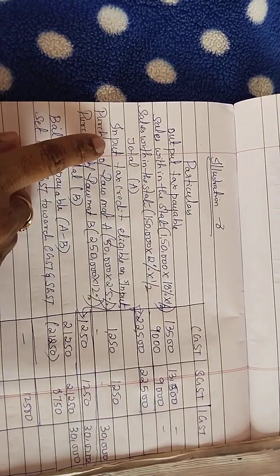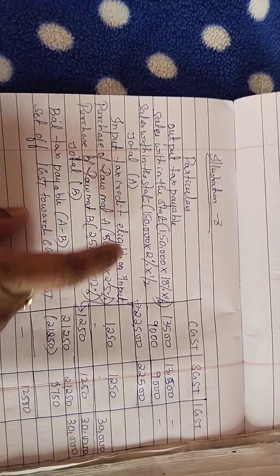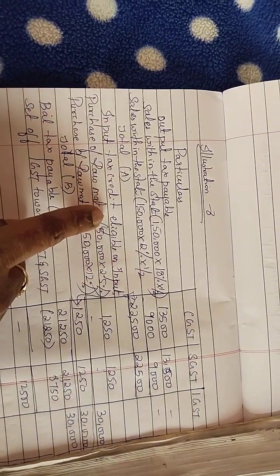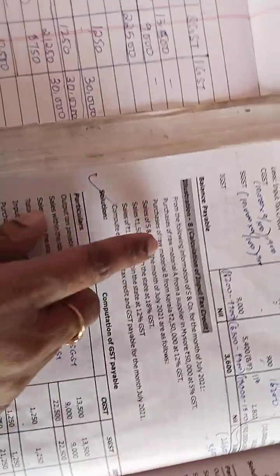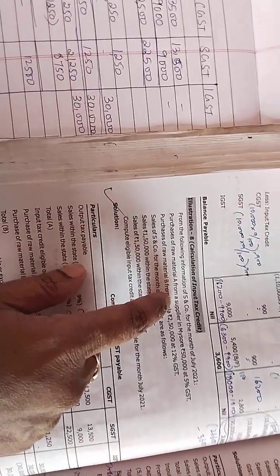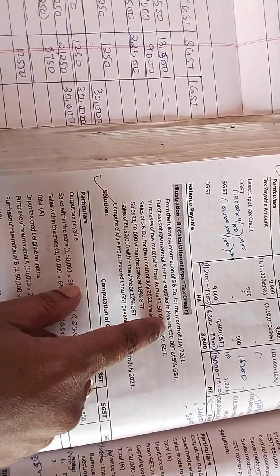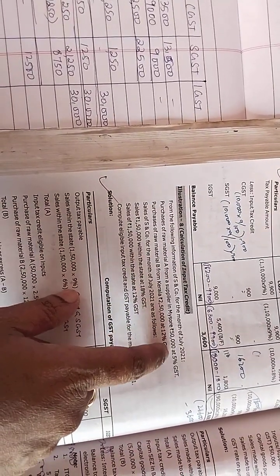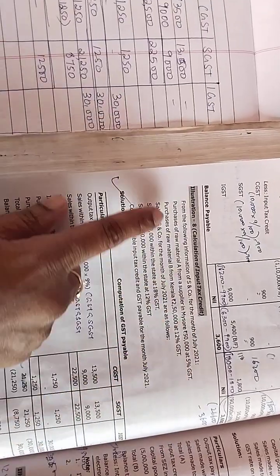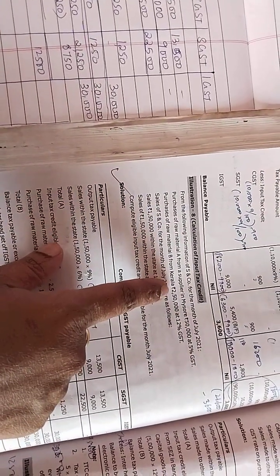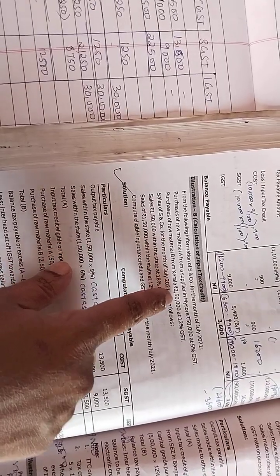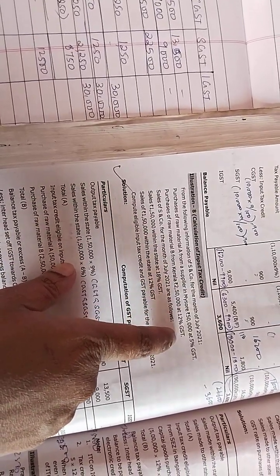Now let's see the input tax credit calculation. Input tax credit calculation will be based on the purchases that are made. Purchases of raw material A from a supplier in Mysore, rupees 50,000 at 5% GST. And purchases of raw material B from Kerala, which is out of the state, so it will become IGST, rupees 2,50,000 at 12% GST.